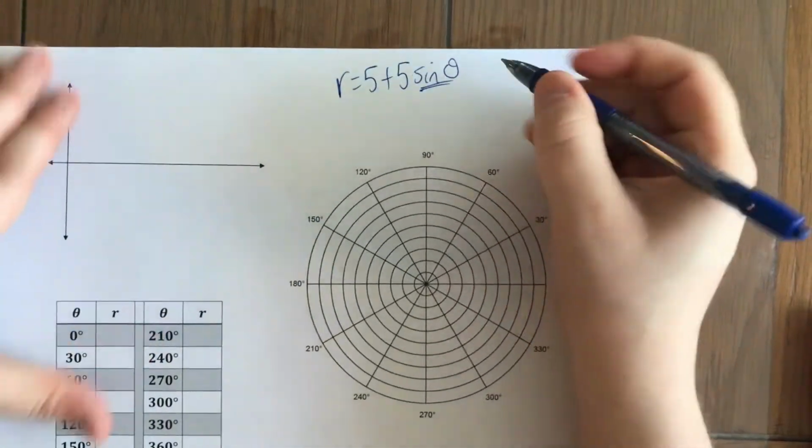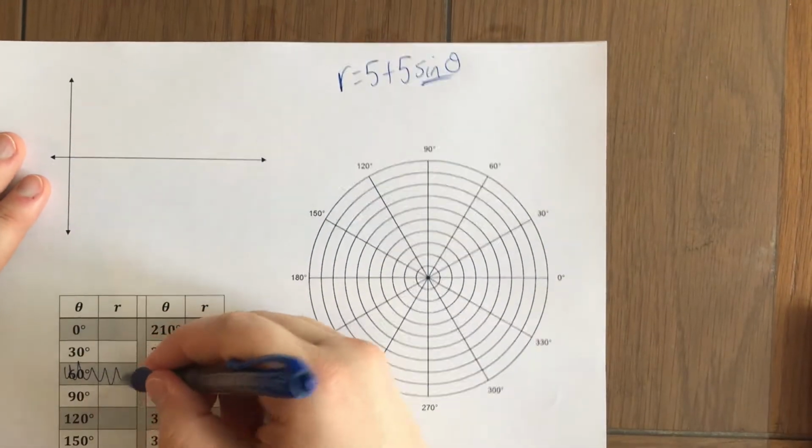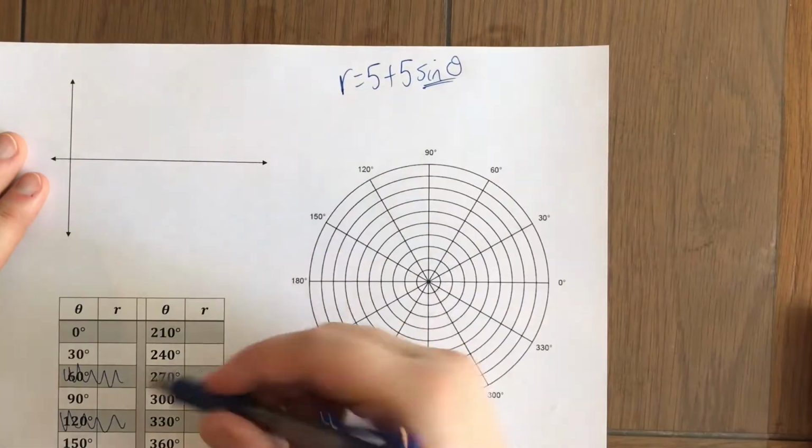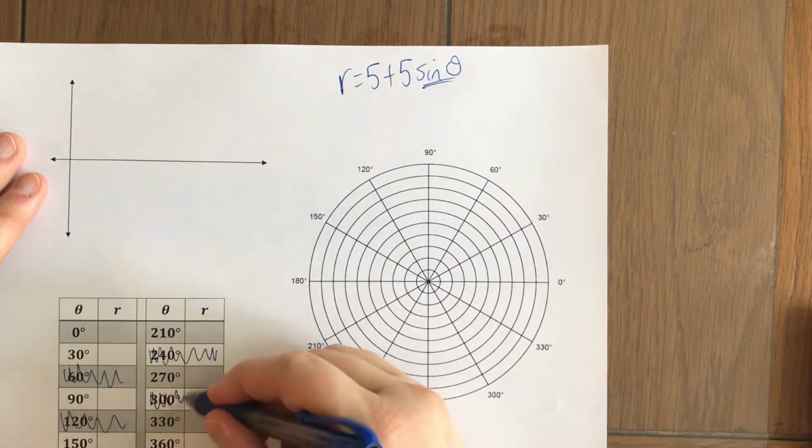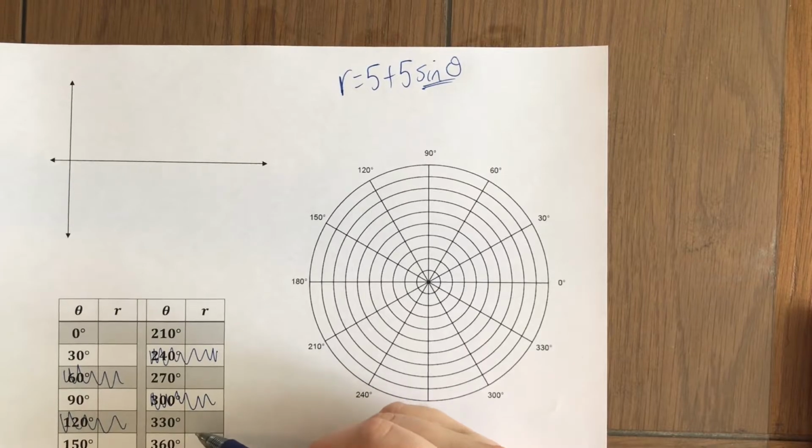Next we have r equals 5 plus 5 sine theta. So this is different, sine theta. We're now going to not use the 60s, and we're going to use the 30s instead, because sine of 60 is square root of 3 over 2. That's not nice. So we want to make sure that we use the 30s this time.